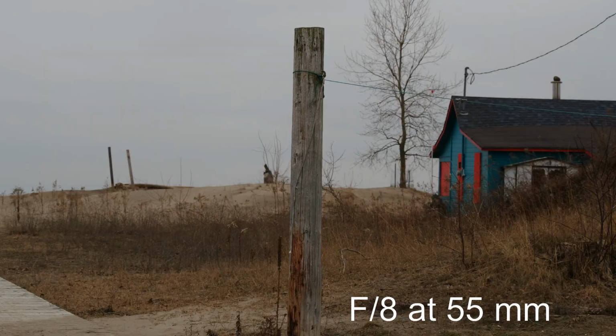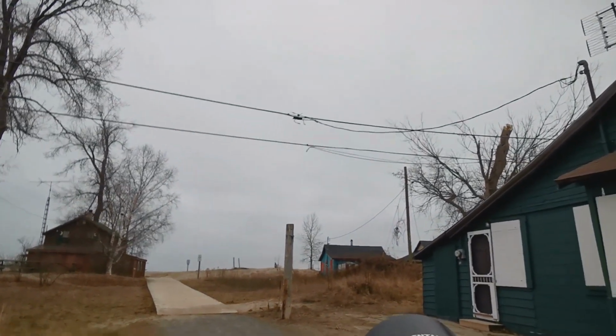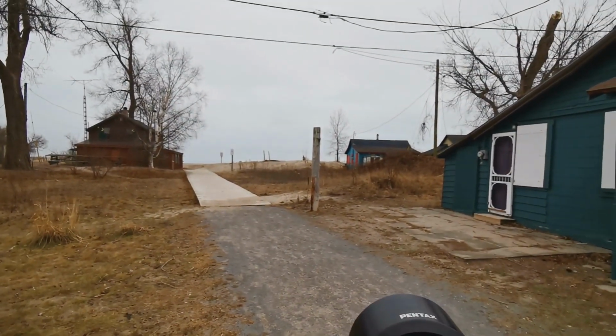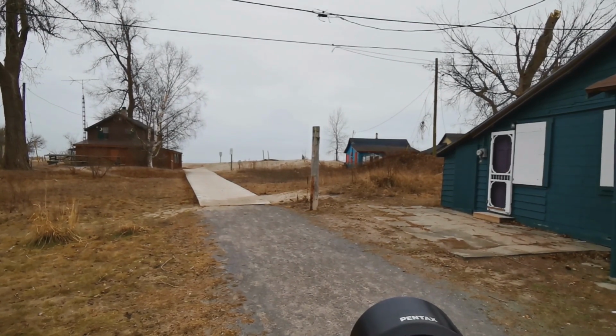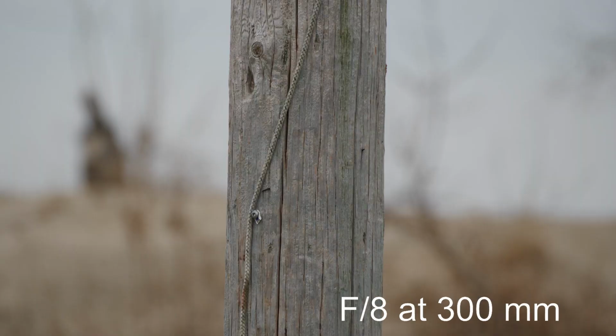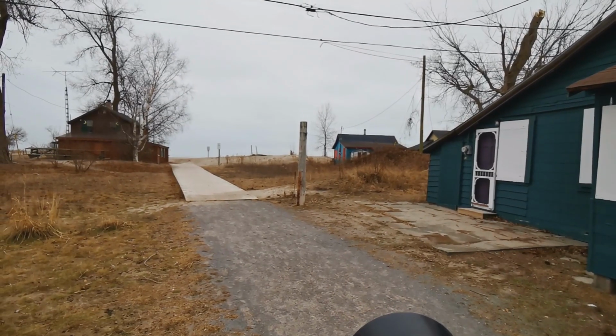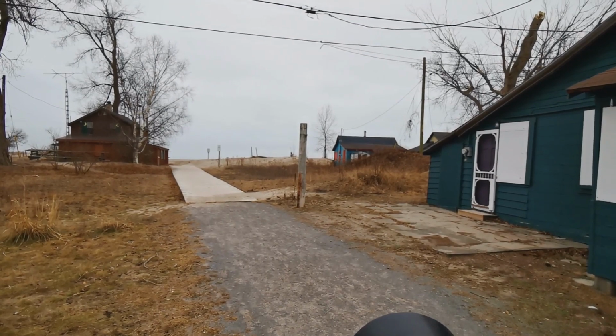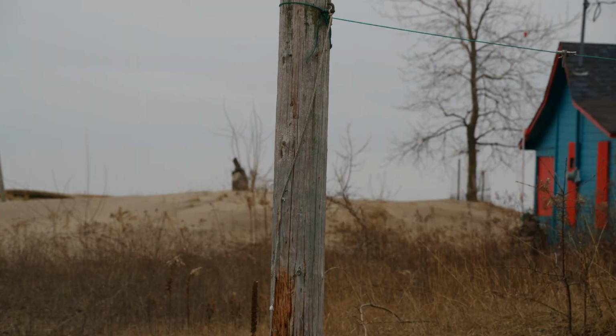Now I'm going to zoom in. We'll go all the way to 300 at f8. And as you can see, the background is completely blurred out. I'll back off to 100 millimeters, and it is still pretty blurred.